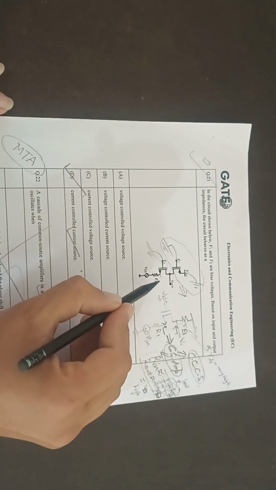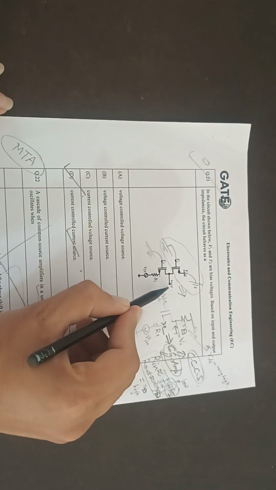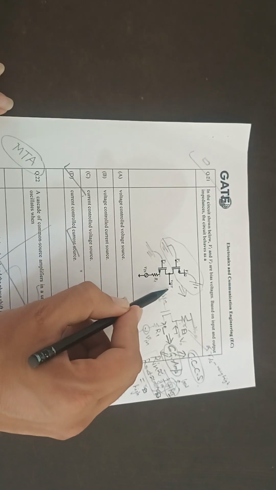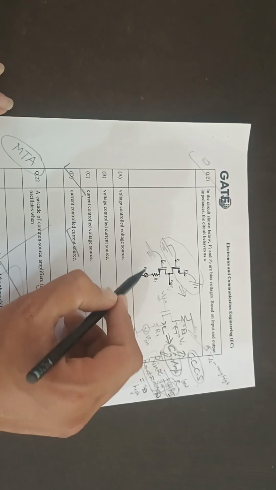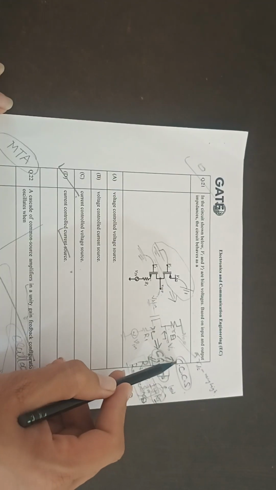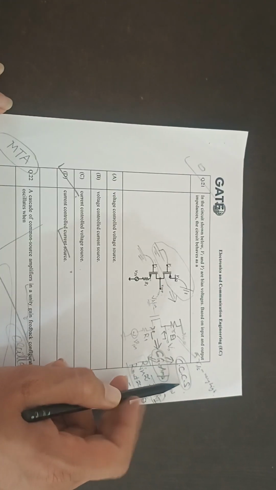So we can see that here the input is given at the source and the output is taken at the drain. So the gate is common between input and output, so it is a common gate amplifier. One can remember that a common gate amplifier acts as a current controlled current source, so therefore D is correct. But why a common gate amplifier acts as a current controlled current source is a good question.